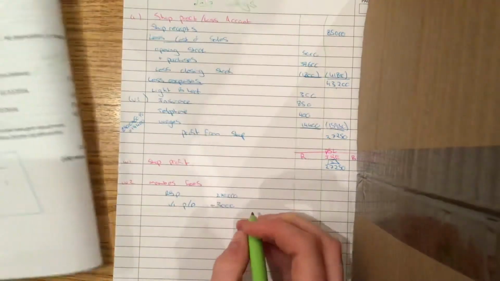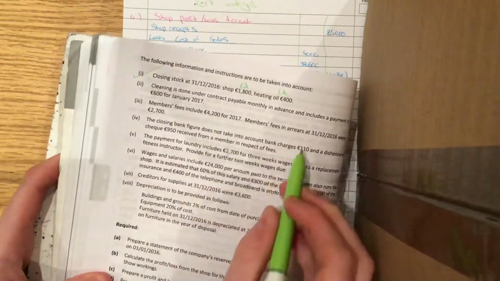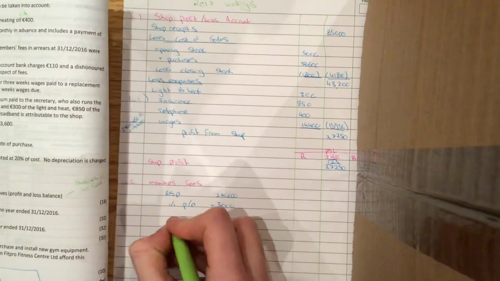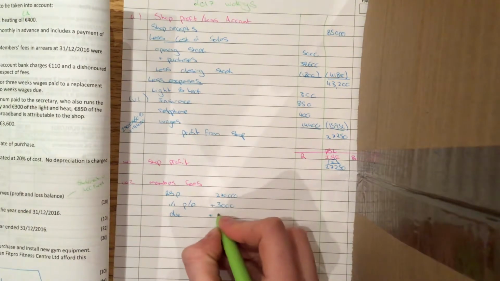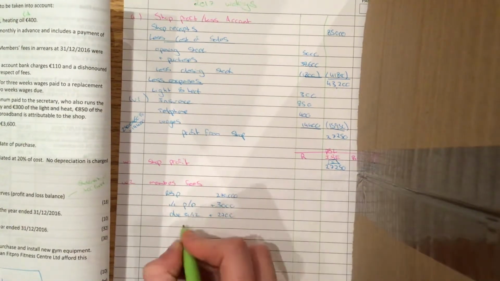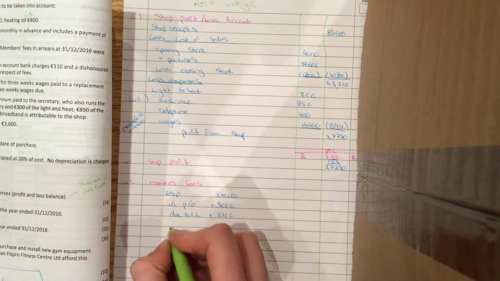Okay, so prepaid, start of the year, €3,000. Go to the end of the year here, we've got arrears of 2,700, so we want to add due 2,700. Why? Because it's due at the end of the year. What else do we want to do? We also want to take away our prepayment for next year. Why?